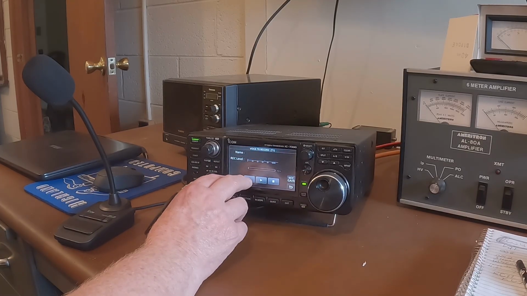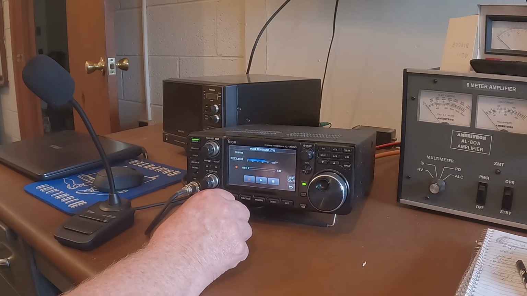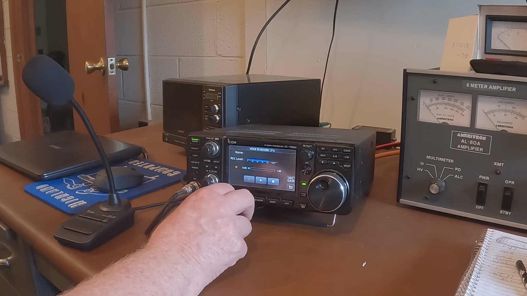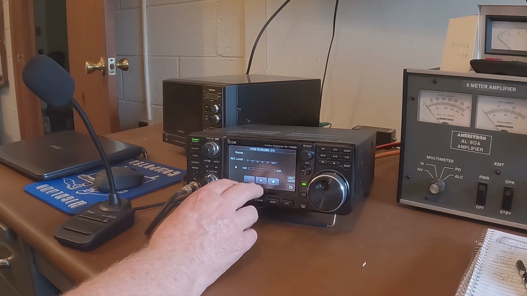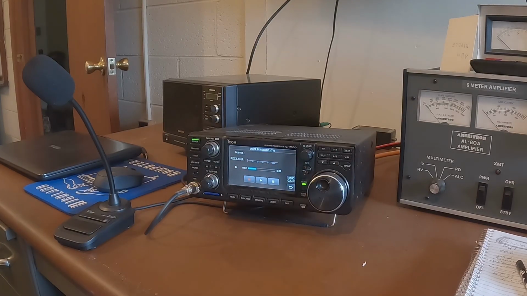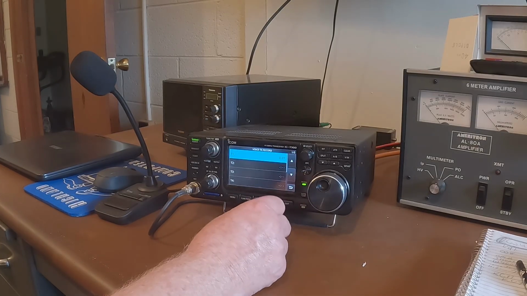Okay. Now, what we would do with that is go CQ, CQ, CQ. Whoop, that ain't right. CQ, CQ, CQ. CQ field A. This is Whiskey 4 Charlie Oscar Victor. Then we can listen to it. CQ, CQ, CQ, CQ field A. This is Whiskey 4 Charlie Oscar Victor. So that's how you would record on there.